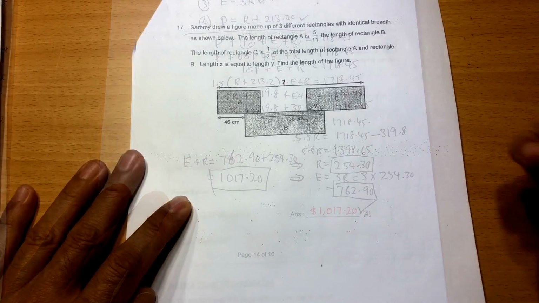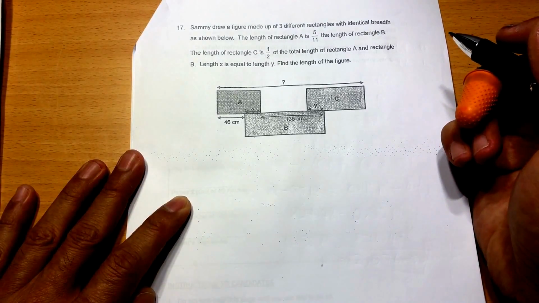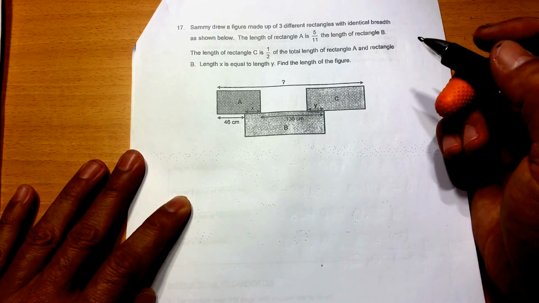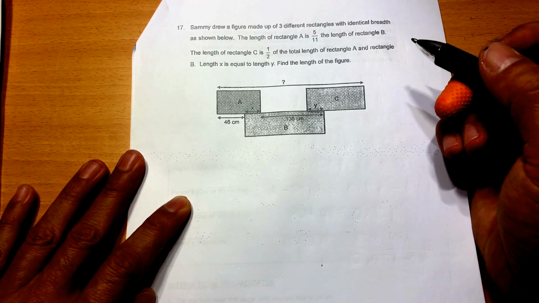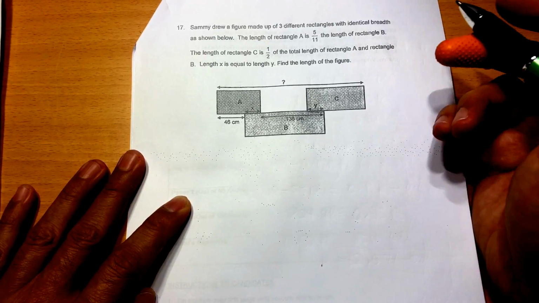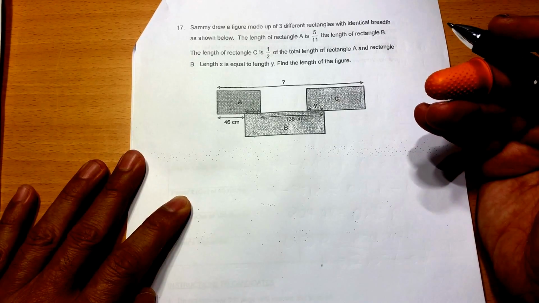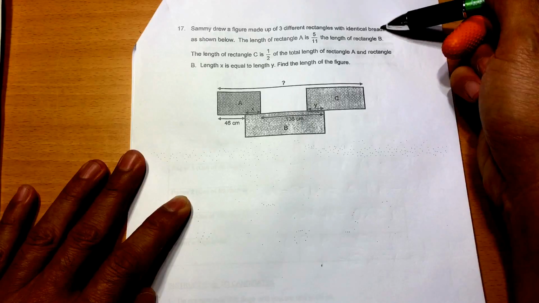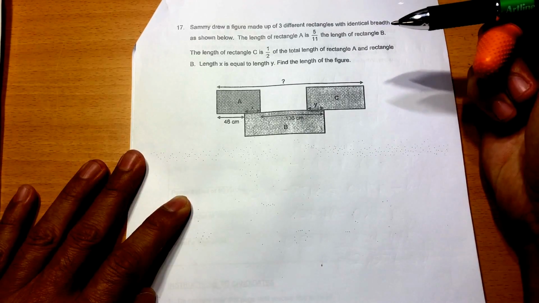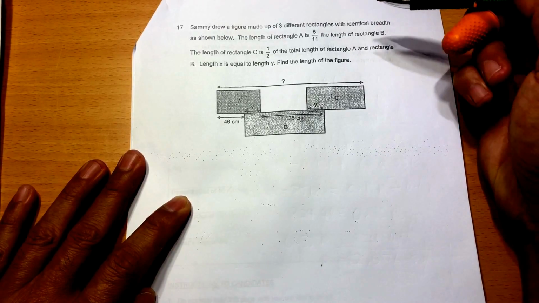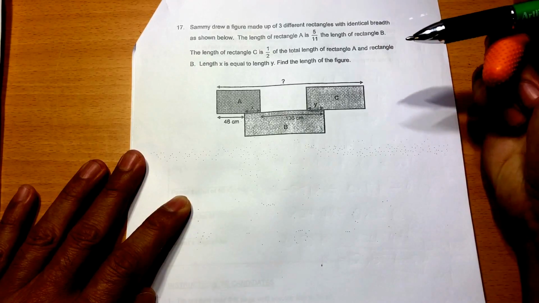Next question. So here we are on page 15 and question 17, just one question on this page. I think this is a fairly difficult question, but let's take it step by step. Again, we understand the process here is to read each statement one at a time and try to write an equation to mathematically explain what that statement is actually saying.